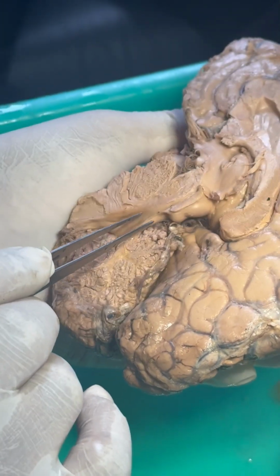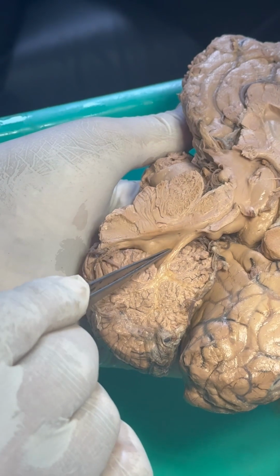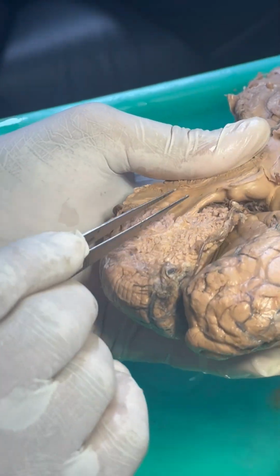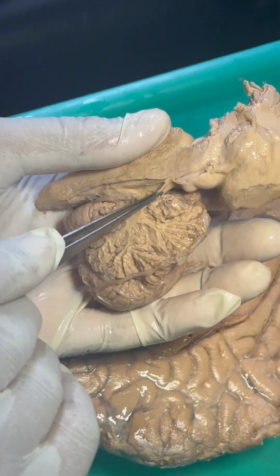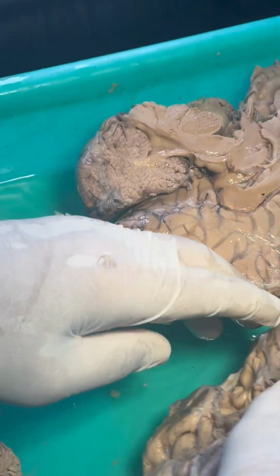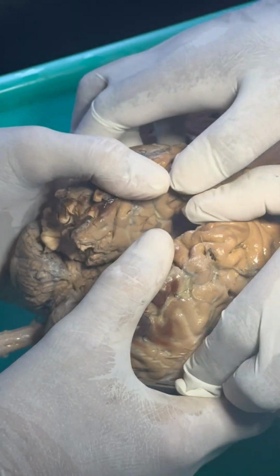So you can see the superior medullary velum. Actually, this one is now the superior cerebellar peduncle, which has appeared there. In this one, you can see the thin velum. Now let's take a look at this specimen. So we are going to open up.